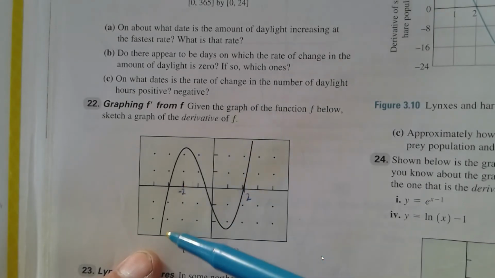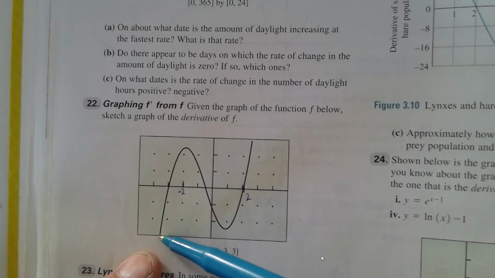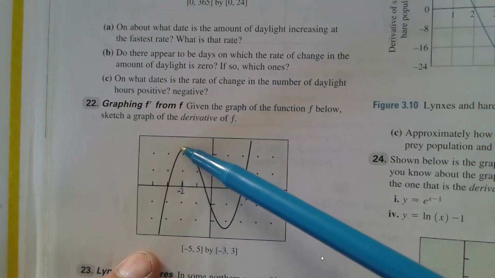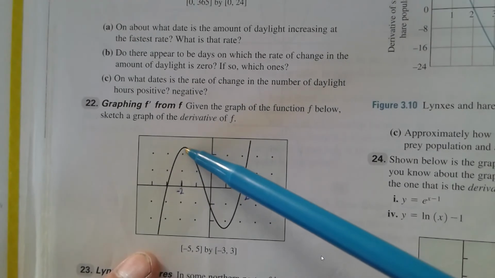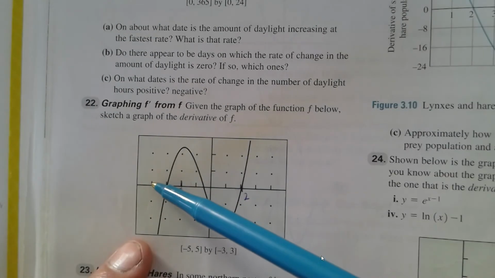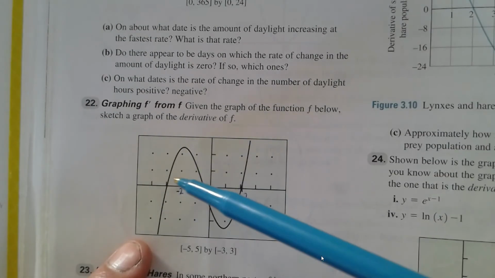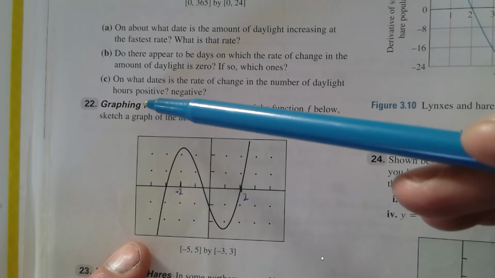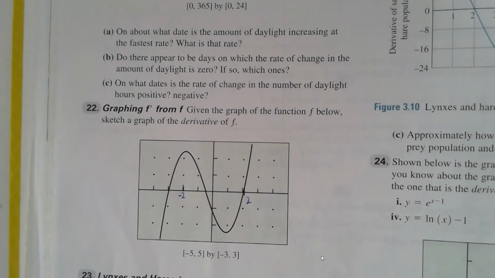I noticed that the slope is positive from here to here, and then there's no longer any slope there. So from, I think, the interval of -4 to about -2, you should have something in the positive region, because that tells me the slopes are positive there.